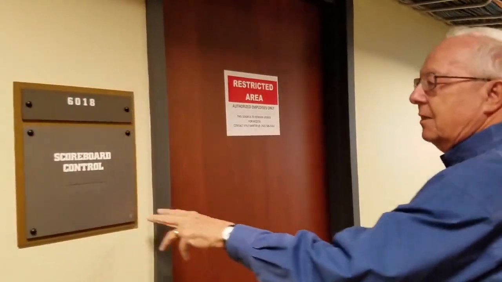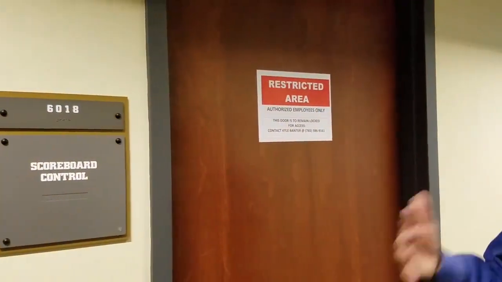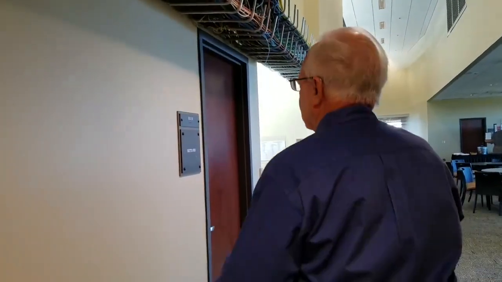Scoreboard control is right here, so the Jumbotron, everything on the Jumbotron basically is scripted. So if you've been to a game, you know that they show an ad at the same time that the PA announcer is talking about that ad. That's all got to be very well synchronized with a script.